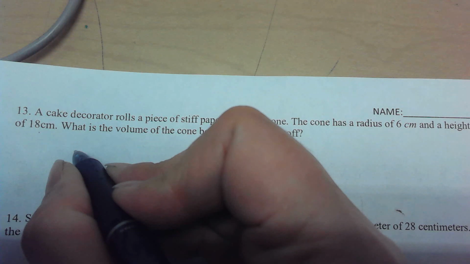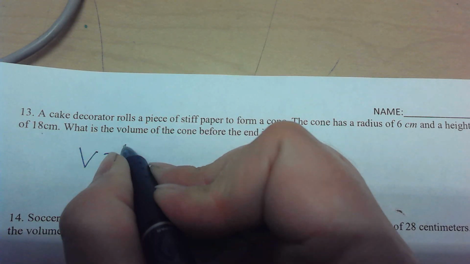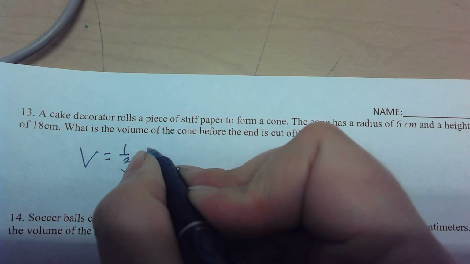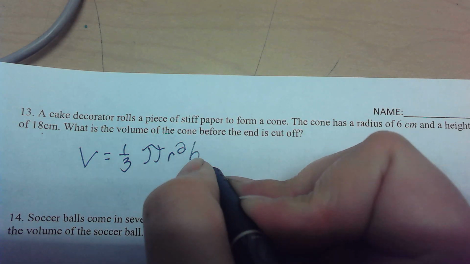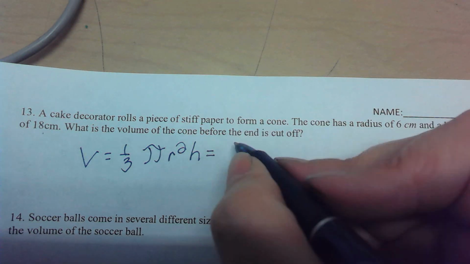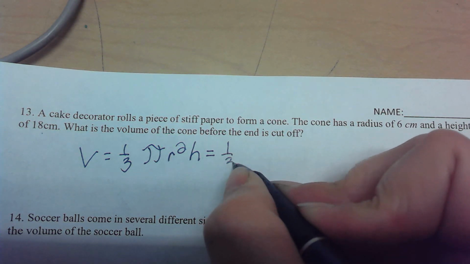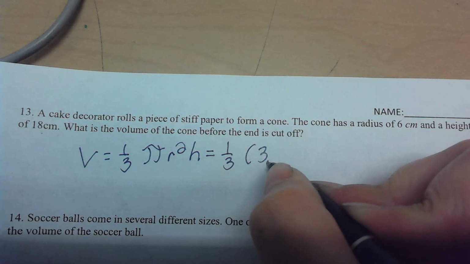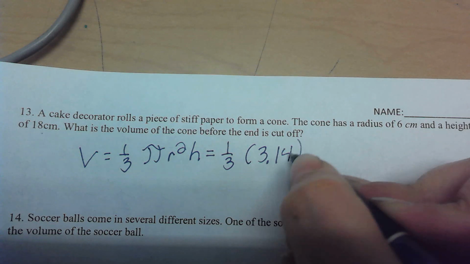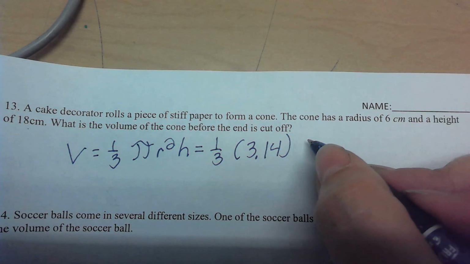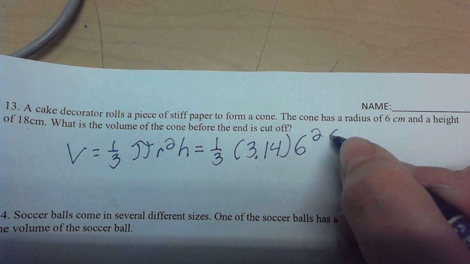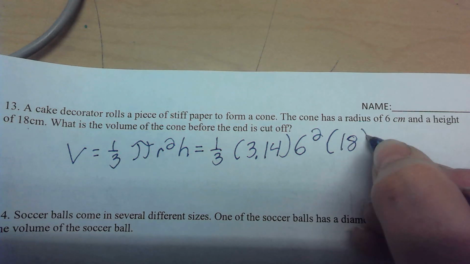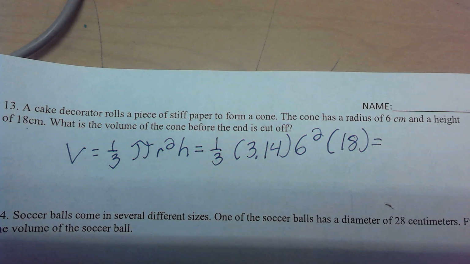So remember, volume of the cone is 1/3 the base, which is going to be r squared, times the height. So it's going to be 1/3 times 3.14 times 6 squared times 18. So we put that on the calculator.